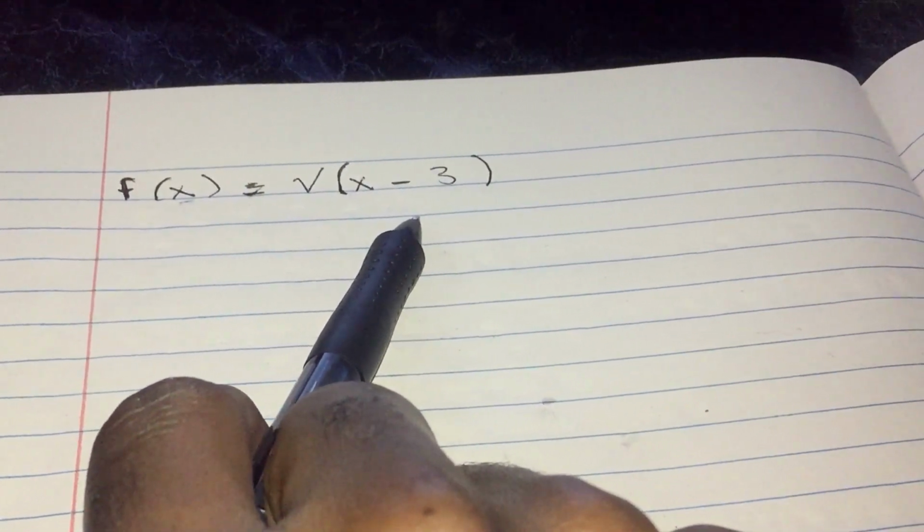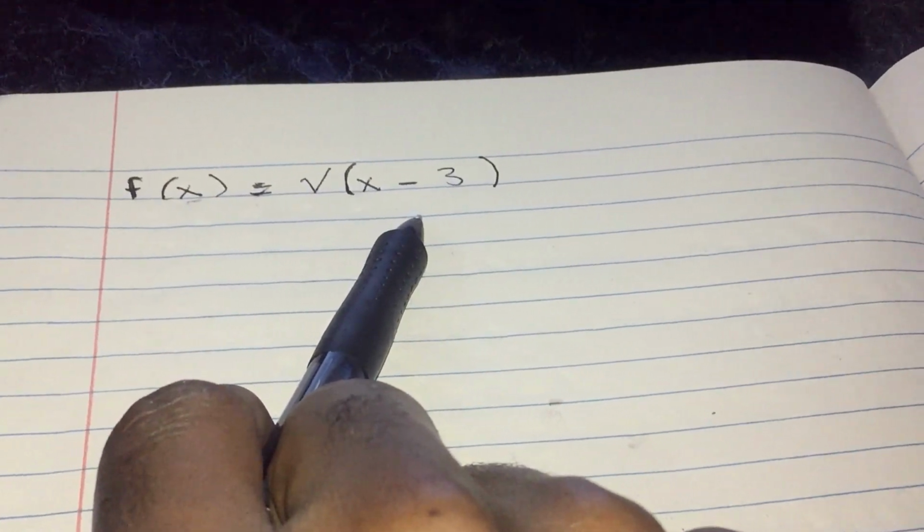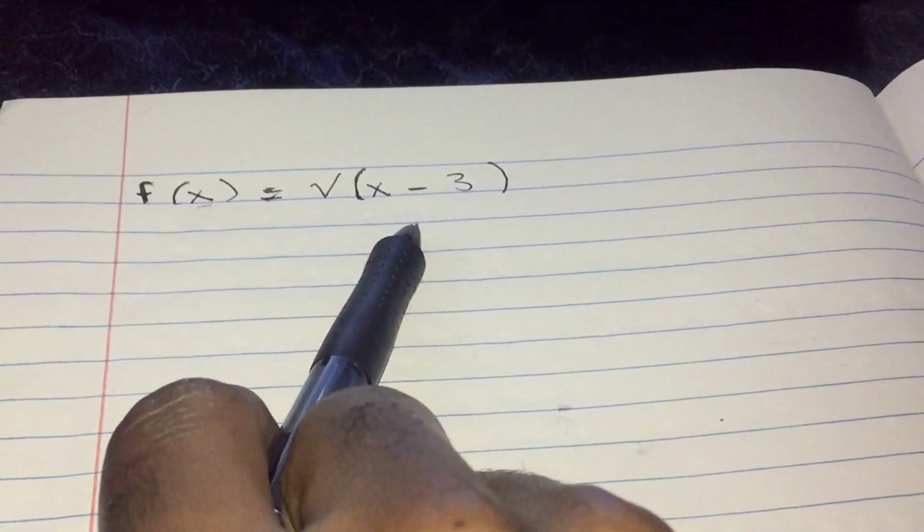That's because we can't take the square root of a negative number.